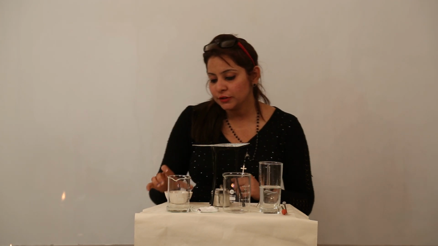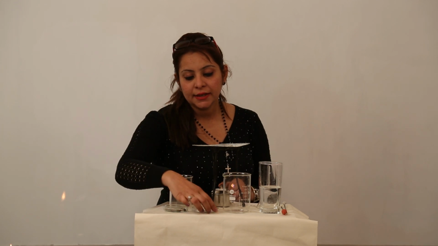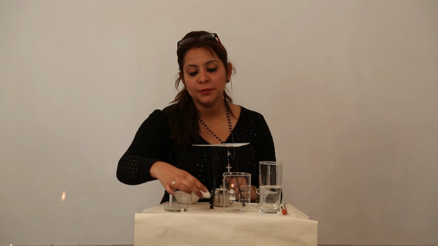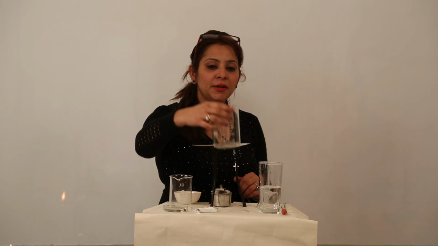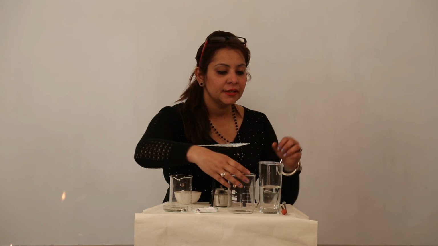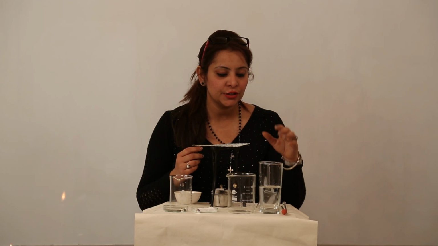And the apparatus which is required, I am just making you familiar with all those things. See, this is a china dish, this is a small beaker, this is a petri dish containing the sand, this is again a petri dish containing salt, because these two will be mixed to make a mixture. This is again a beaker, but a big size beaker. This is the water, clean tap water which I have taken.